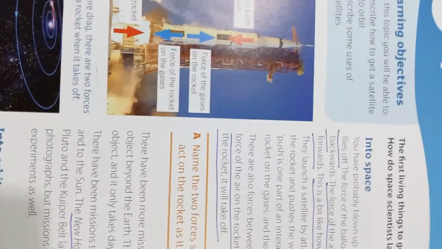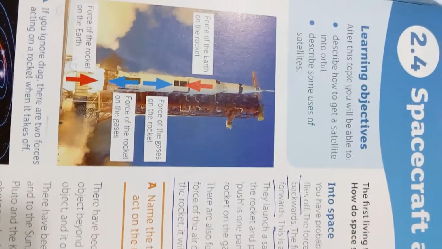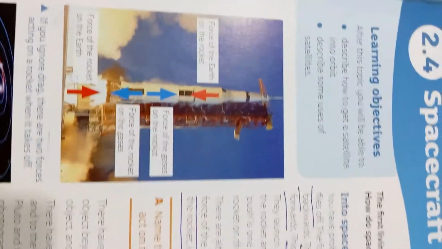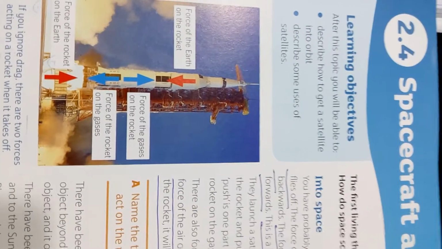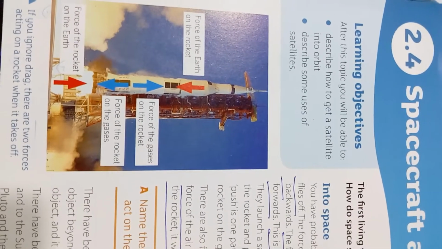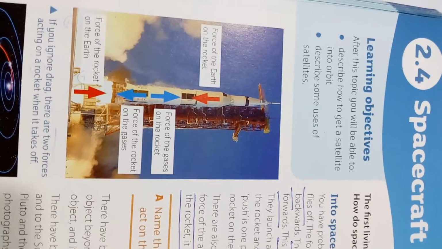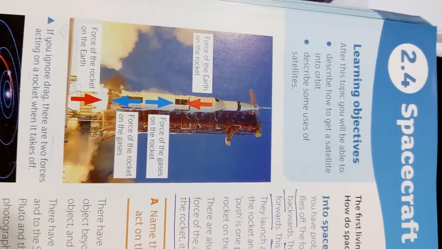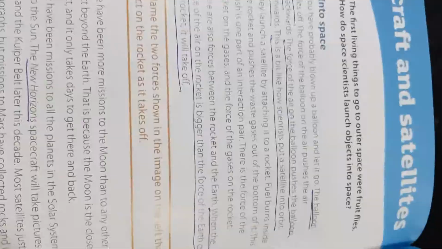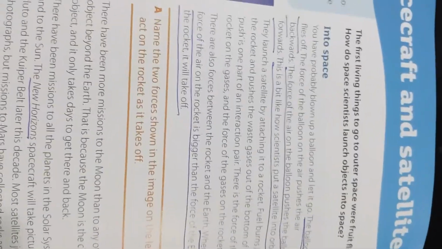We go to the next, space and satellite. Space and satellite. Of course, as usual, let's look at our objectives. To describe how to get a satellite into orbit, and then describe some uses of satellites. Good. So this is our objective as far as this one is concerned. So let's look at the "into space" section.